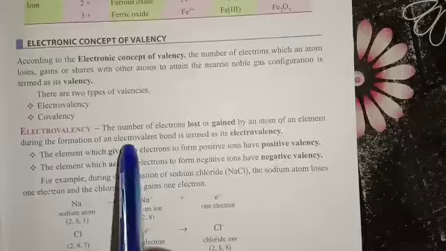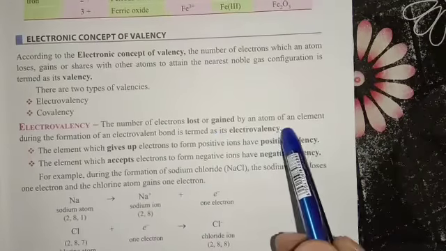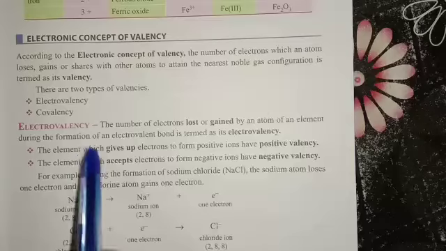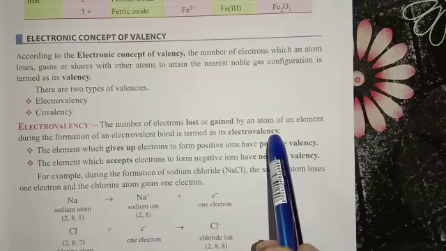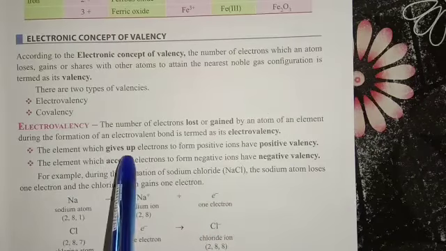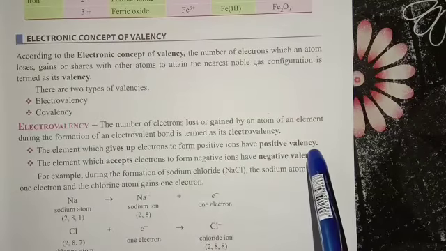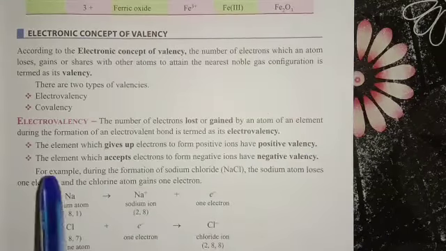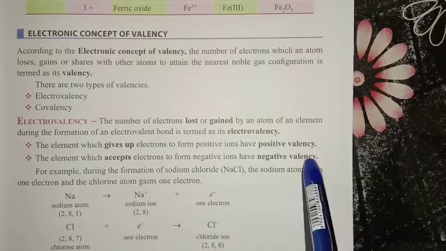Electrovalency is the number of electrons lost or gained by an atom of an element during the formation of an electrovalent bond. The element which gives off electrons to form positive ions has positive valency, and the element which accepts electrons to form negative ions has negative valency.